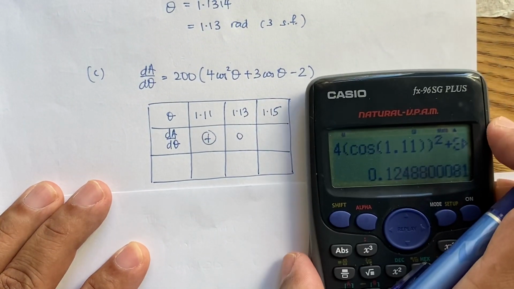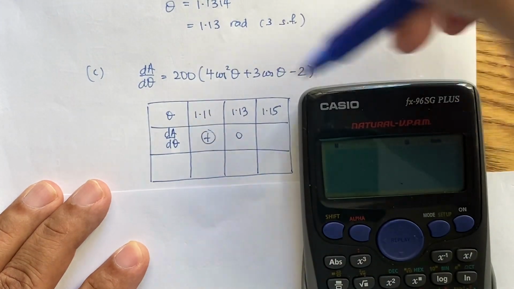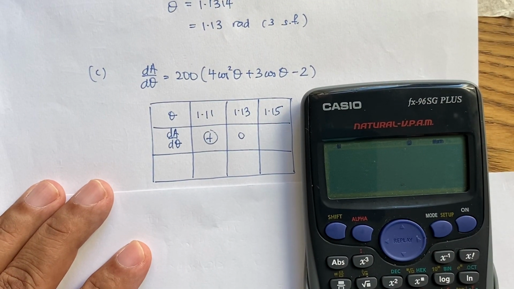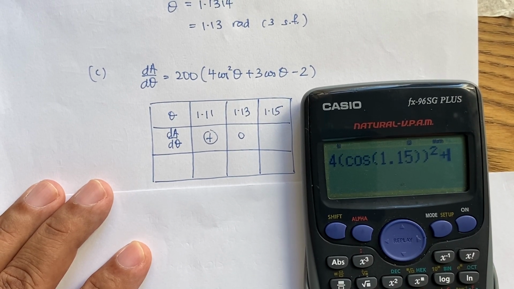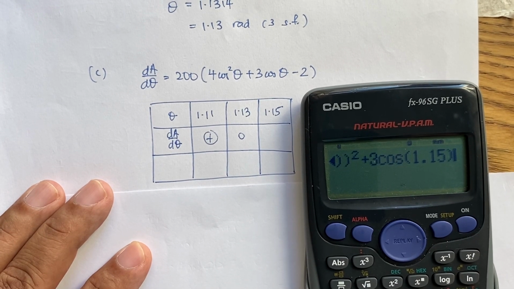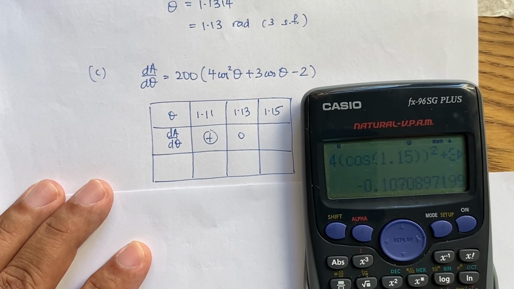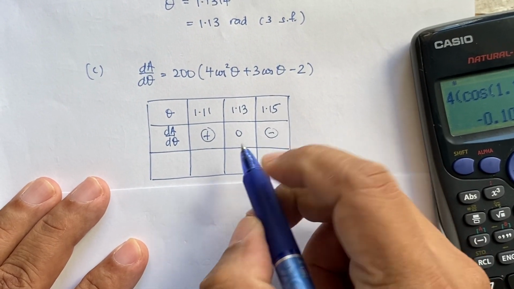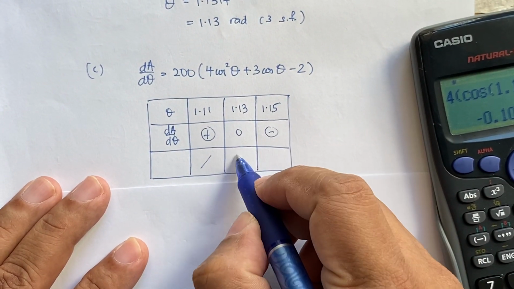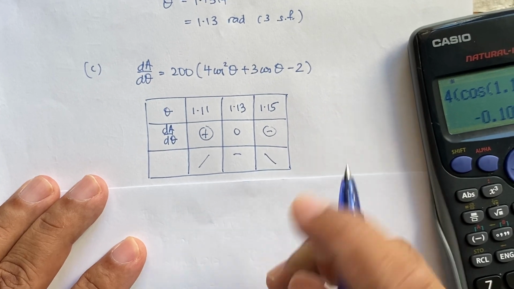I'm going to do likewise for 1.15: 4 open bracket cosine 1.15 close bracket again squared plus 3 cosine 1.15 minus 2. I'm getting a negative value, so this is negative. So this is going to be positive, this is 0 and this is negative.